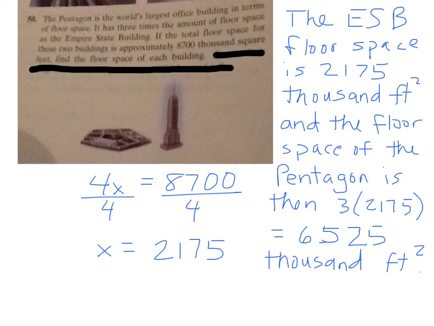And remember too, if this had said something like the Pentagon is 3.5 times the amount of floor space, you'd solve it the same way, just instead of being 3x, it would be 3.5x.